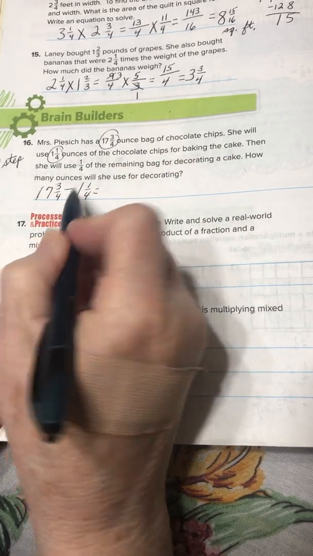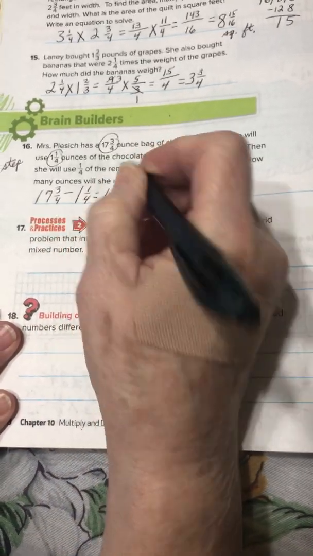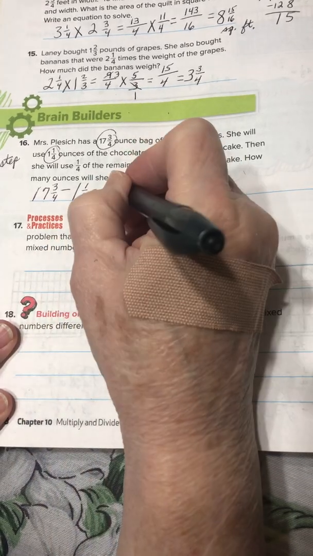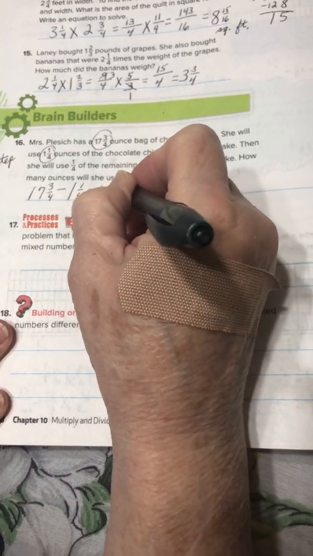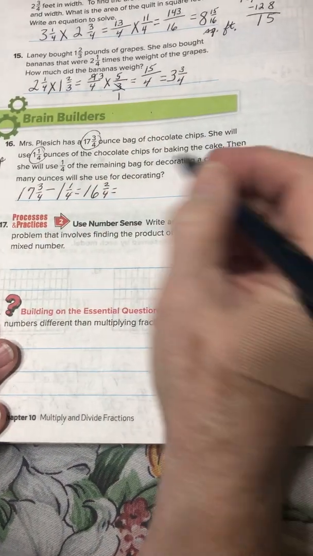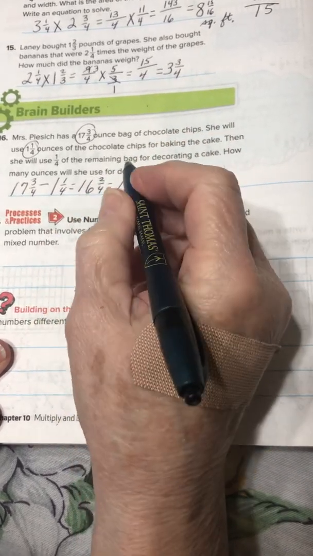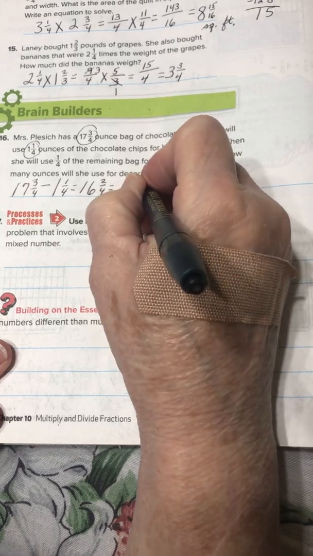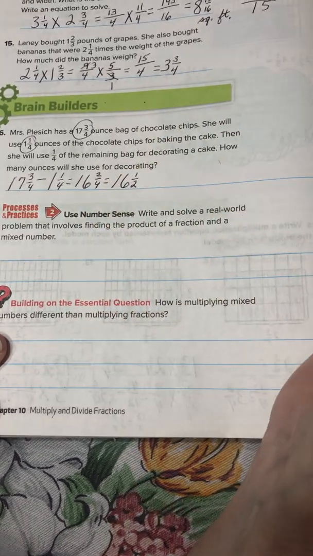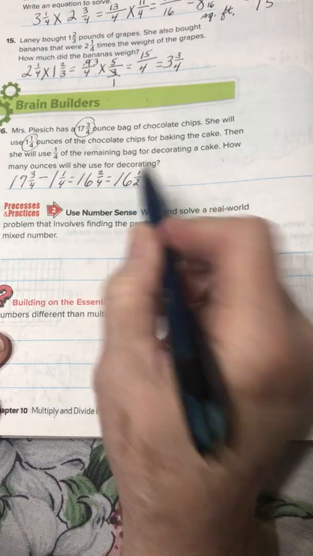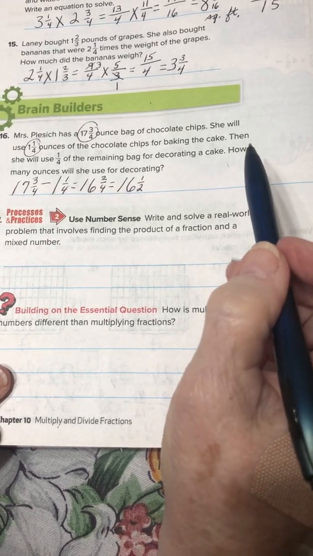So 17 minus 1 is 16, and 3/4 minus 1/4 is 2/4. And we can write that in lowest terms. So let's recopy our whole number, and we'll reduce our fraction. We know 2/4 is equal to 1/2. So now she has 16 1/2 ounces of chocolate chips.